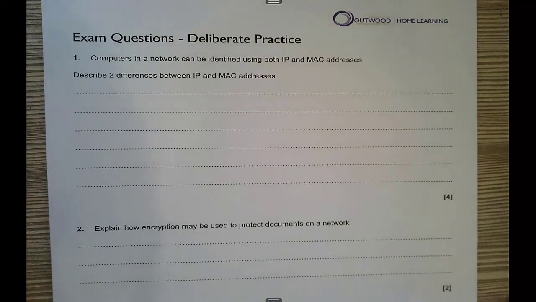Okay, so let's have a little look at these exam questions as part of our deliberate practice on IP and MAC addresses. So we've got computers in a network can be identified using both IP and MAC addresses. Describe two differences between IP and MAC addresses. Okay, so 4 marks. So for 2 comparisons or two sets of differences, you'll get the marks here.